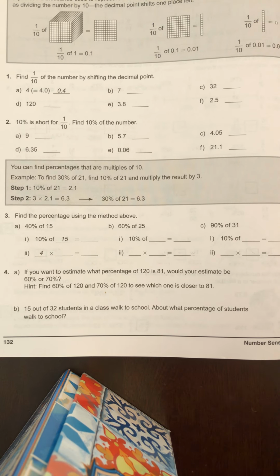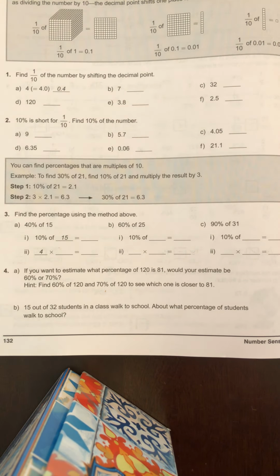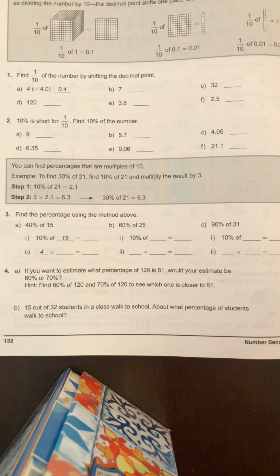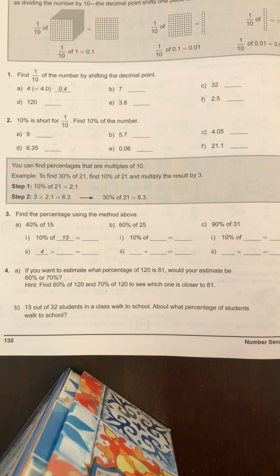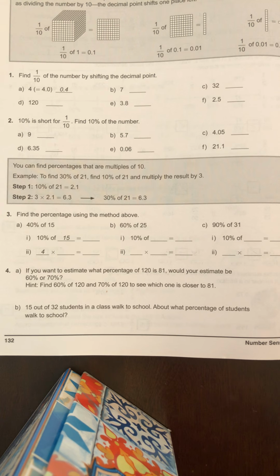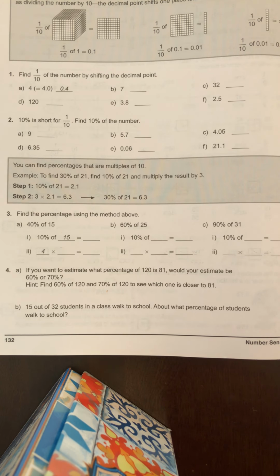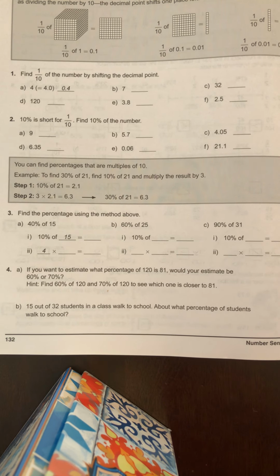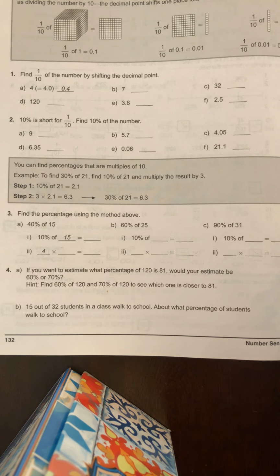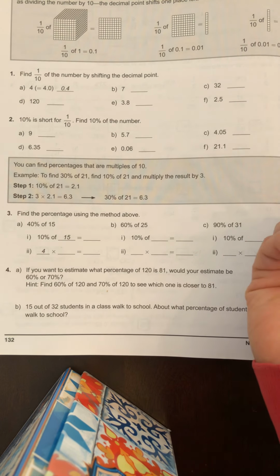All right, I just wanted to go through number 3 with you from yesterday, how we can find the percent of numbers that are multiples of 10. So I mentioned in my description that we can find the percent of a number when it's a multiple of 10. When it's just 10, remember from previous unit that we are just moving the decimal place over.